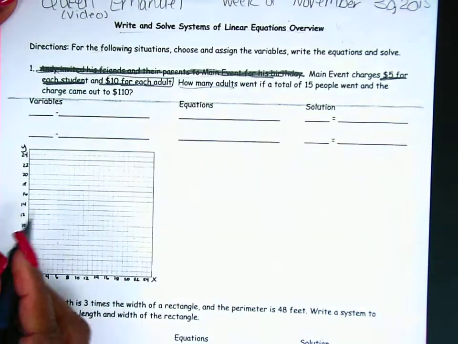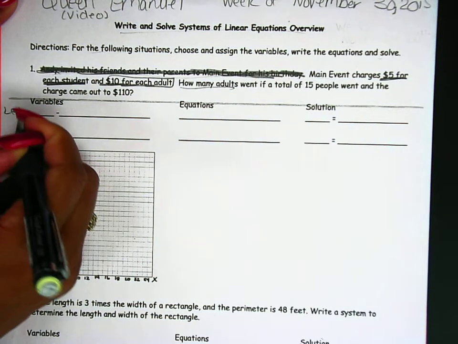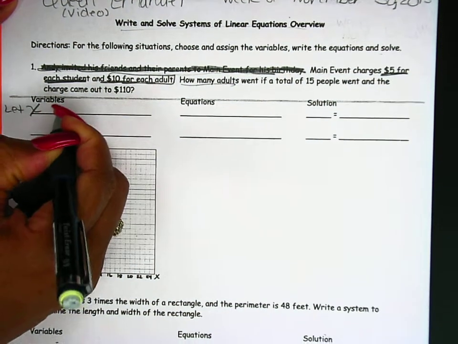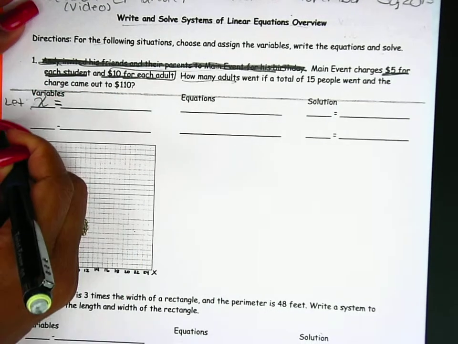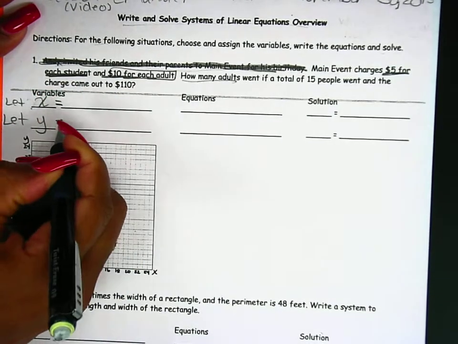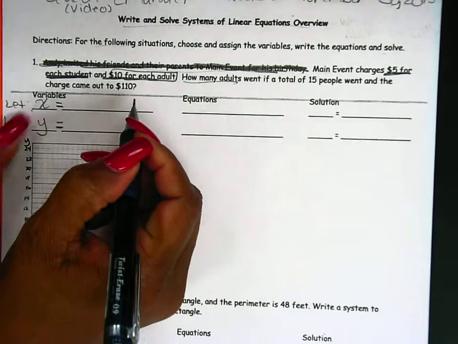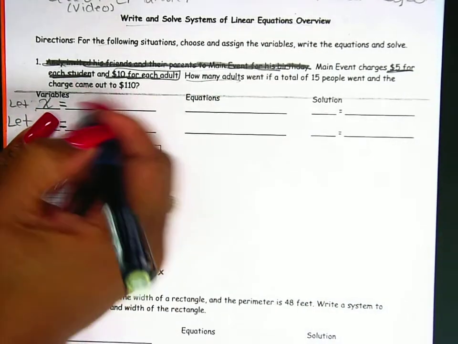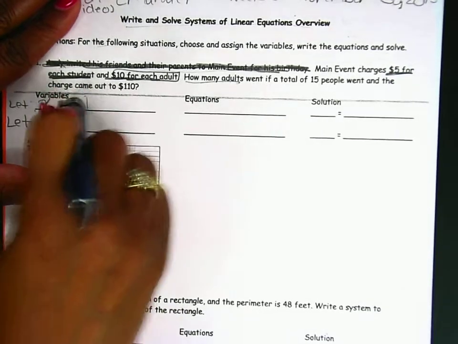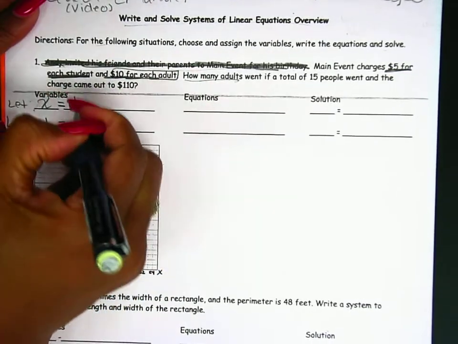Since I don't know it, I'm going to say let x equal, I'm defining my variable, I'm assigning it. Let y equal. So I'm going to allow x to be, in this case, the number of students, because it's not just a student, it's the number of students.